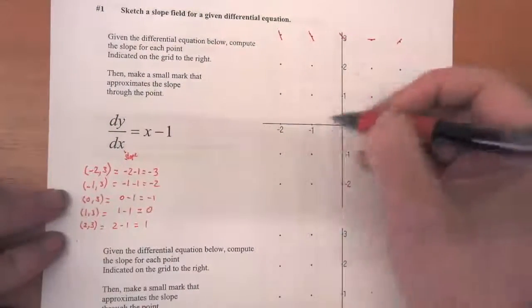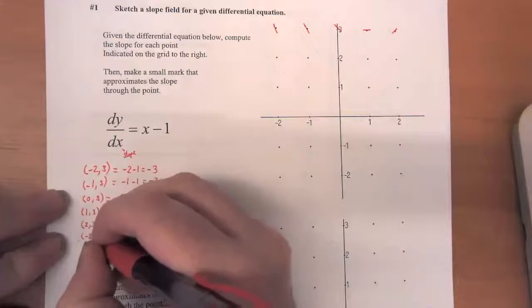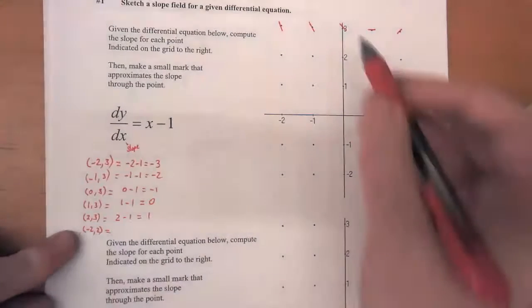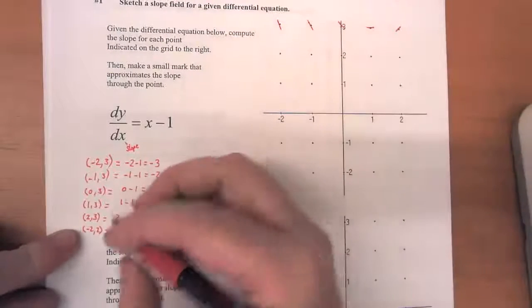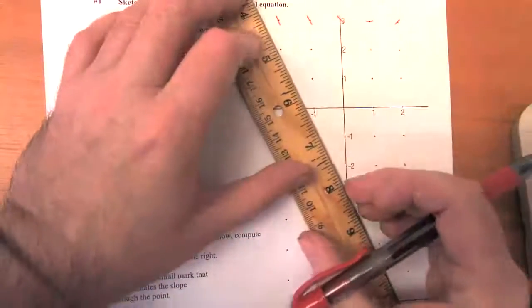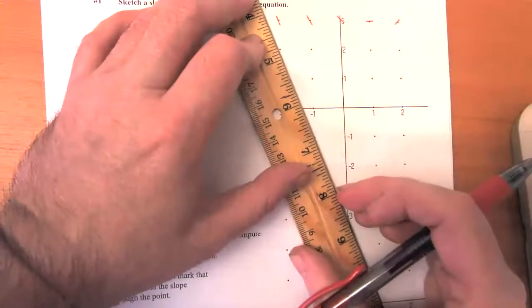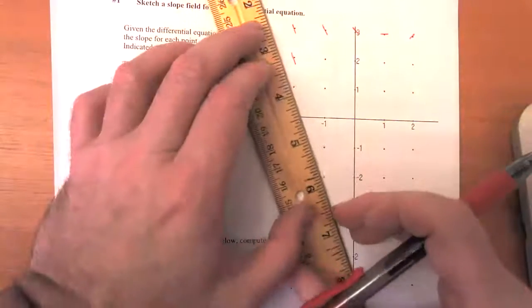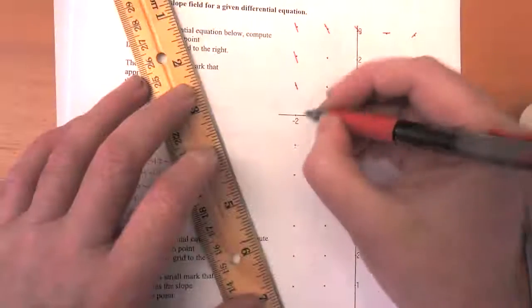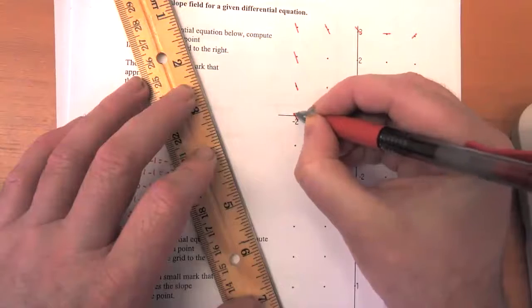So the next point over here is -2, 2. So what is the slope of the line that goes through this point? Well, it's going to be the same thing we had just here, right? It's going to be -2 minus 1, which is equal to -3. So I just need to draw a line, and I think you can see that the rest of this picture is going to go pretty quickly, because all of the points in this column should have a slope of -3. All right, so maybe I'll just eyeball it from here.